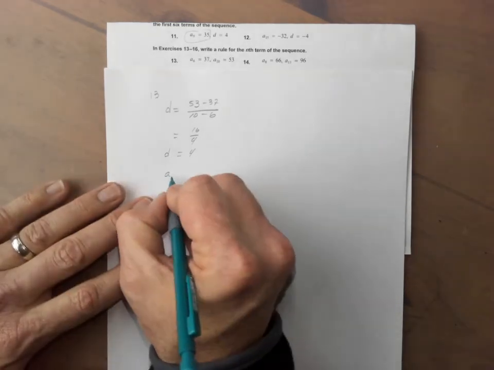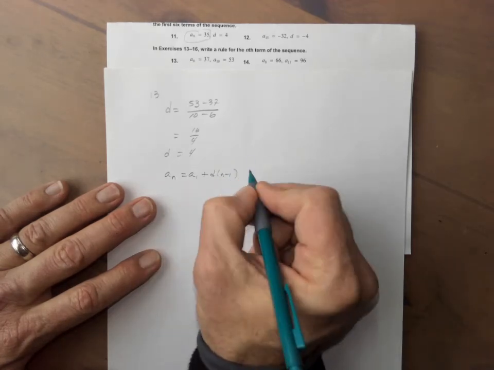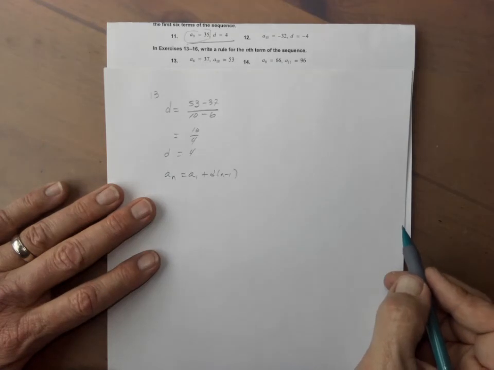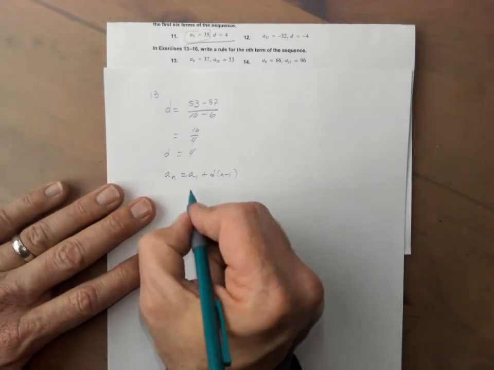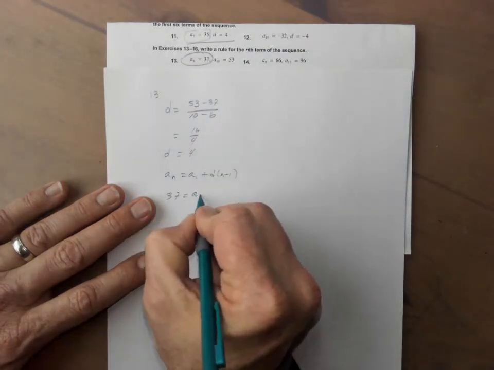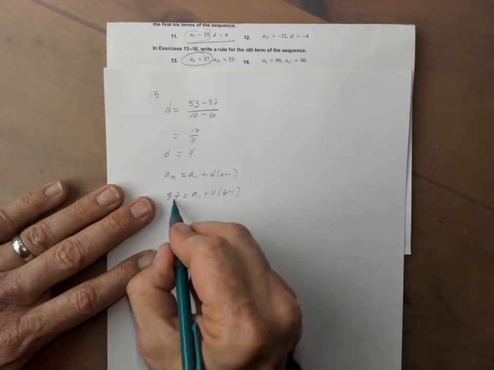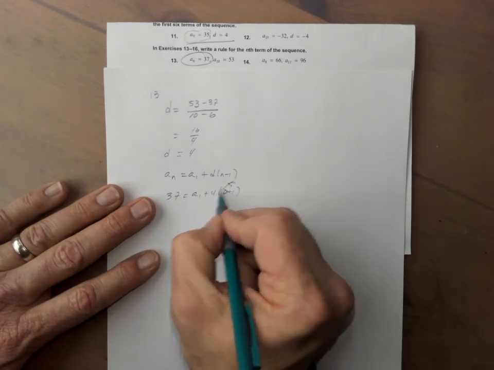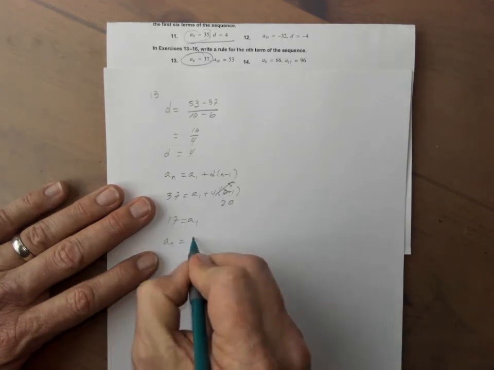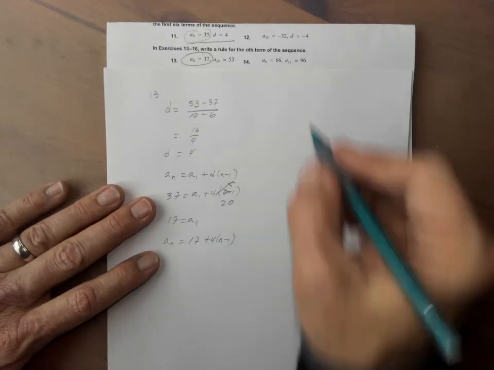And then, going back to similar to what we did before, a1 plus d times n minus 1. Now we're really back to a problem just like that one, in the sense that we know a term and the common difference. And so I'm going to use this term, so 37 equals a1 plus 4 times 6 minus 1, right? The sixth term is 37. So that's 5, that's 20. So a1 is 17. So our rule would be 17 plus 4 times n minus 1. And we'll do one more.